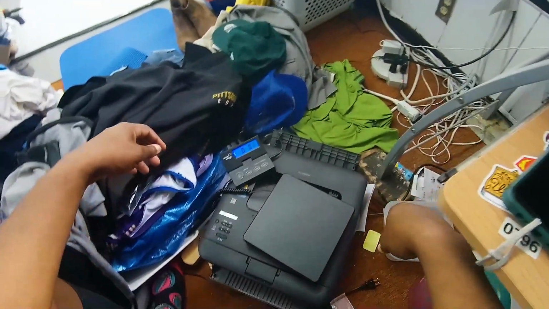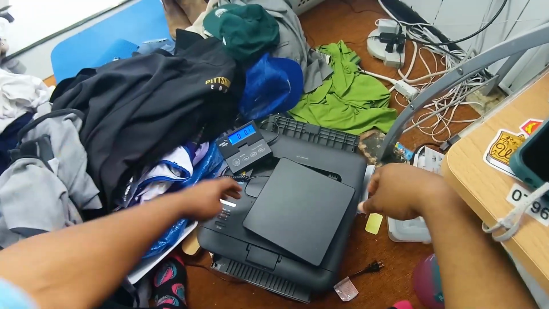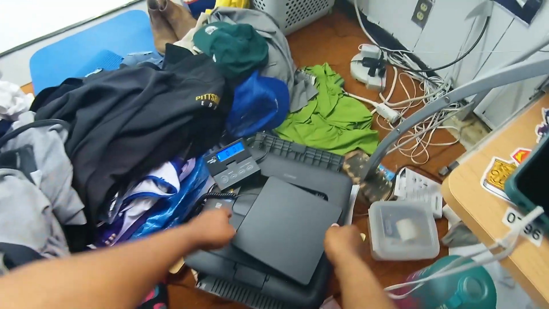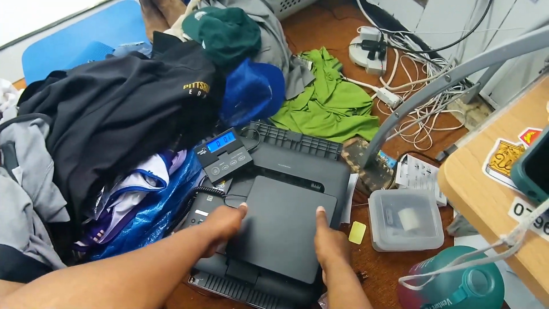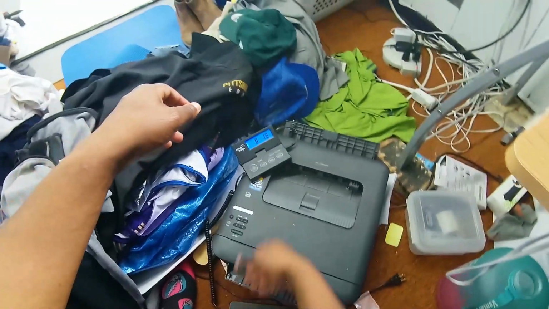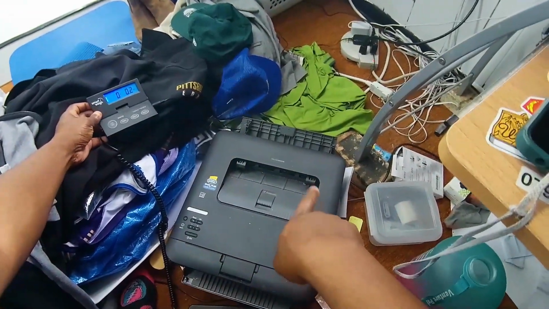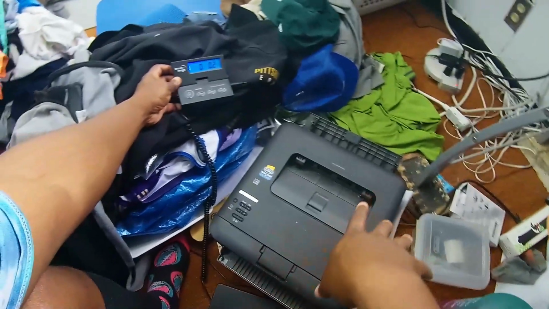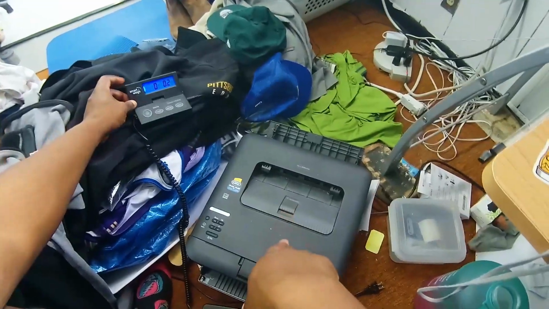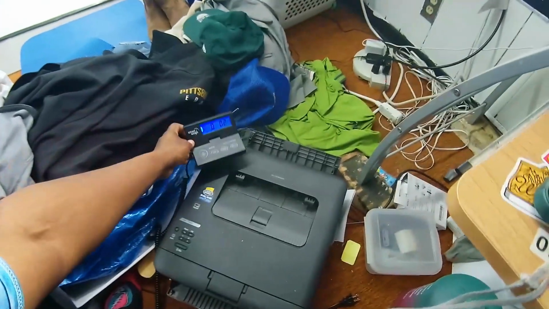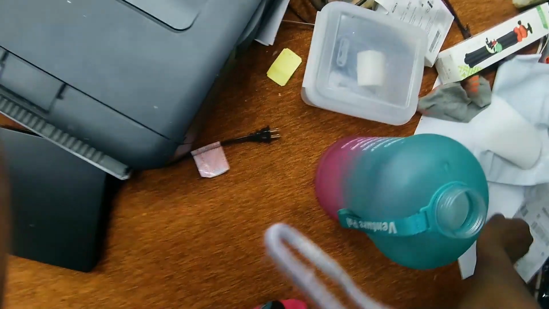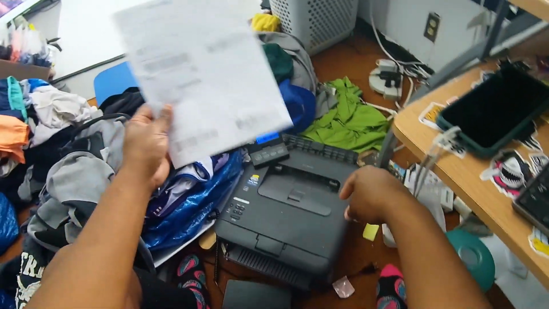Next item we have, as you can see right on the floor, I've never moved it. It just stayed right here, is my printer. This printer, I'm not gonna say it's bad, but it's on its way out. It's giving me a lot of trouble right now. But this printer I've had for a long time, and this is the printer I use. I know a lot of people use Rollos. I haven't transitioned to Rollos yet.